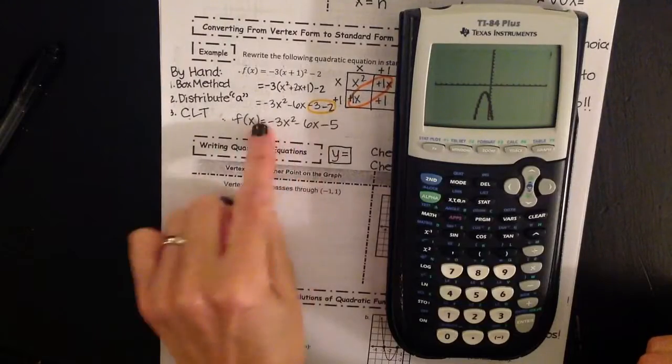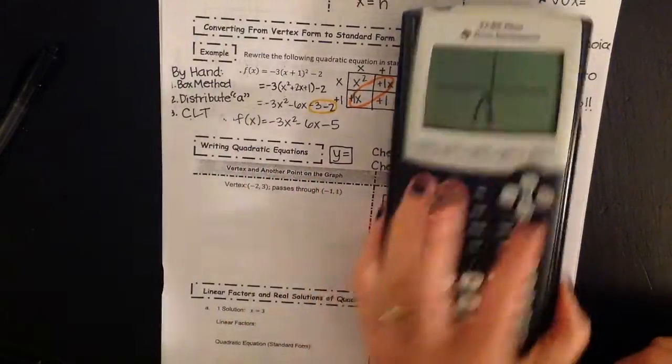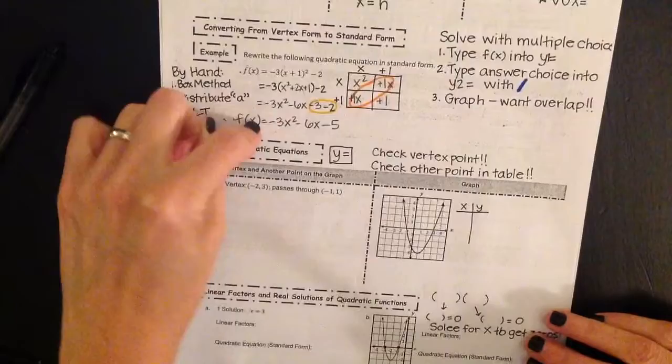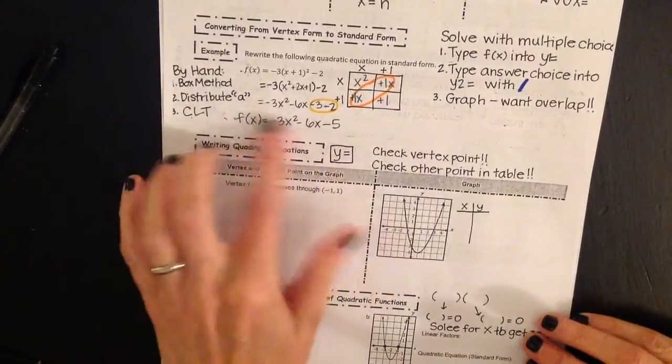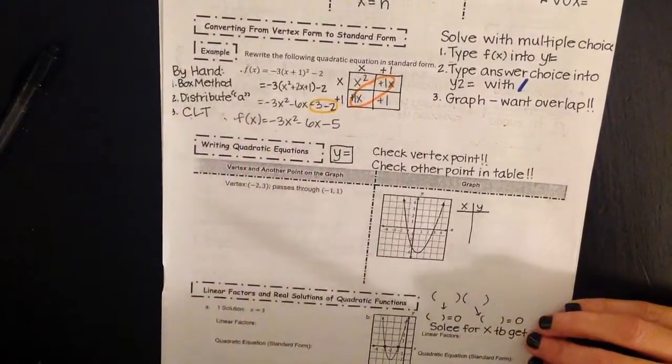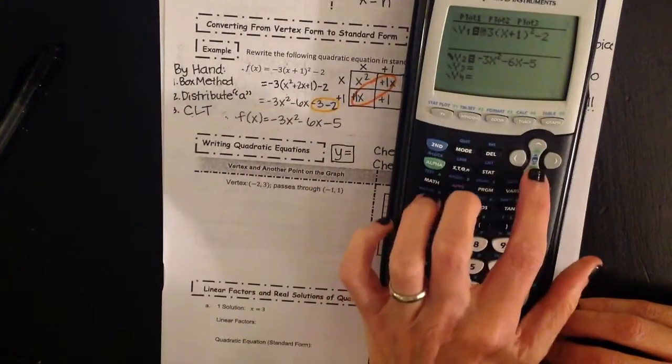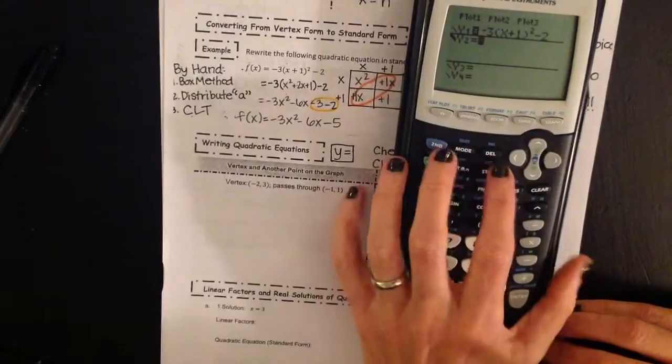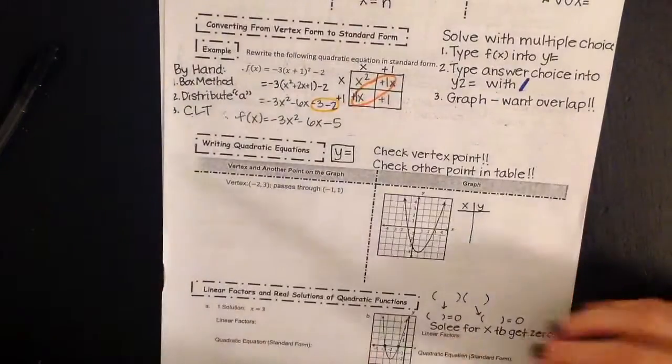And then you can see y2 graphs directly over it. So I know I have converted to standard form correctly. If it didn't overlap, then I would mark this answer choice out, and I would go back to y equals, and I would clear out y2, and I would type in my second answer choice, and then hit graph. I'm looking for that overlap.